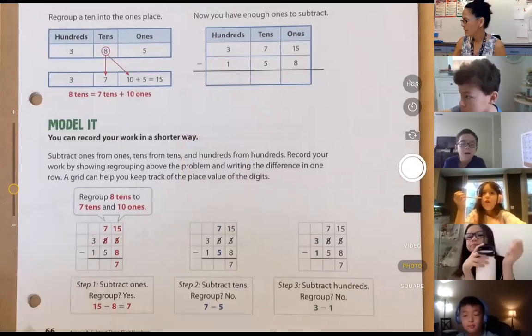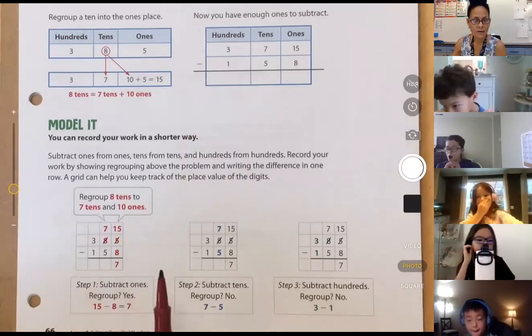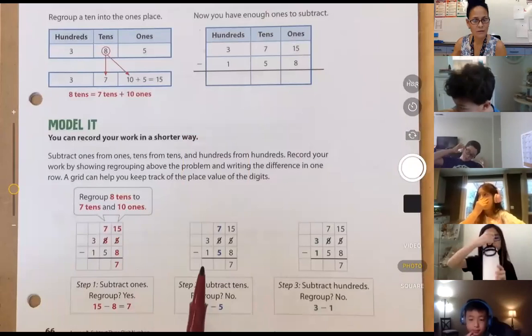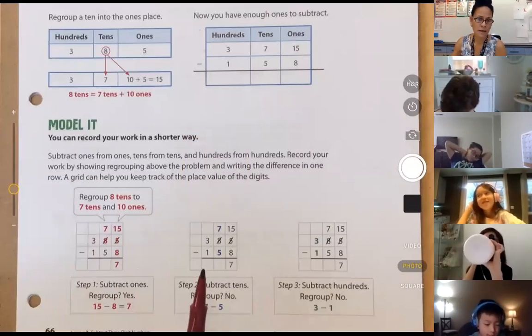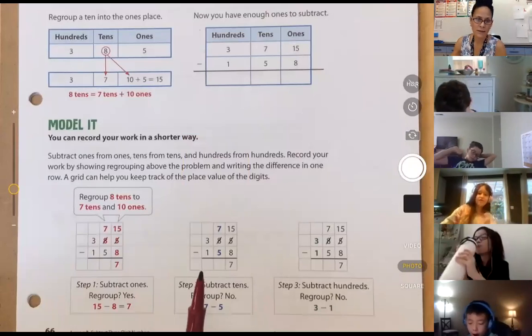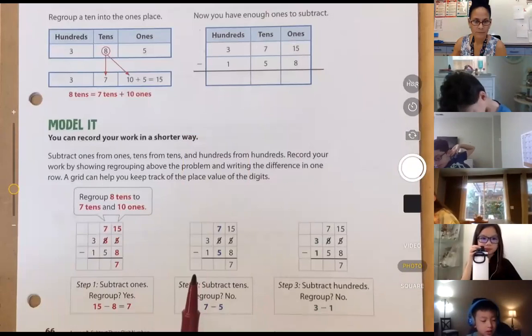Would it help to do things in different colors? You will notice throughout your textbook, things are done in different colors. Could that help you? Definitely. It could definitely help you. I love doing things in different colors. That does help my brain. All right?